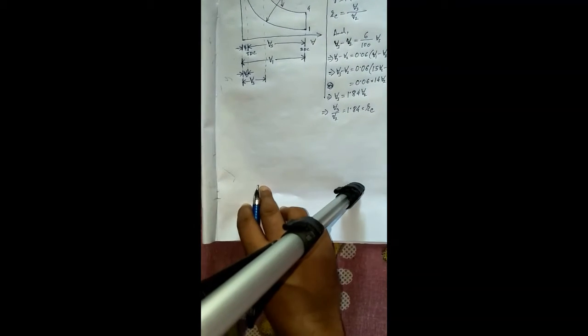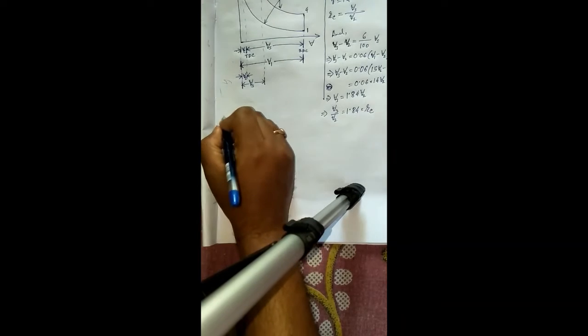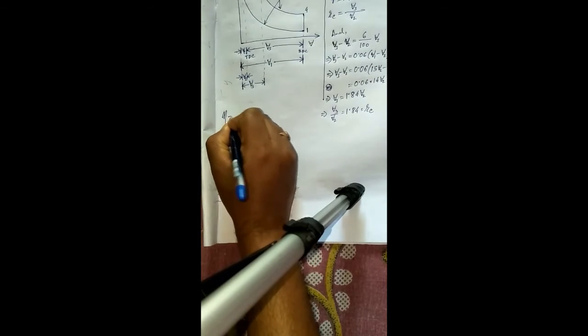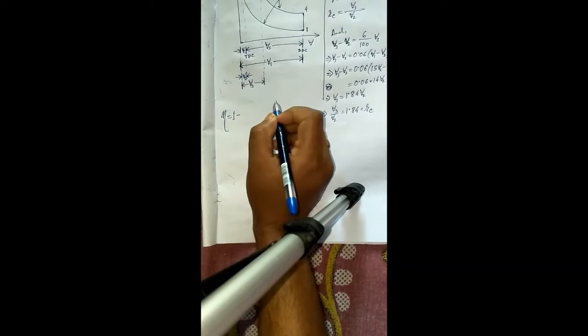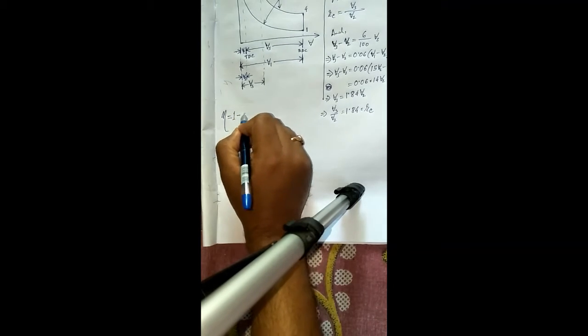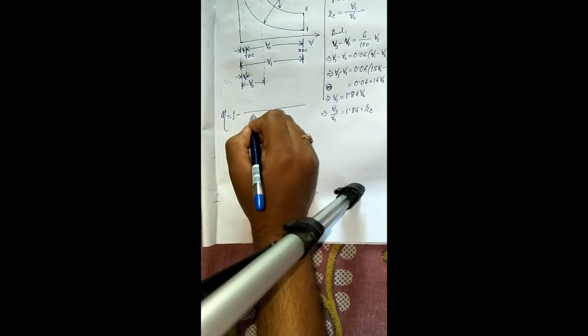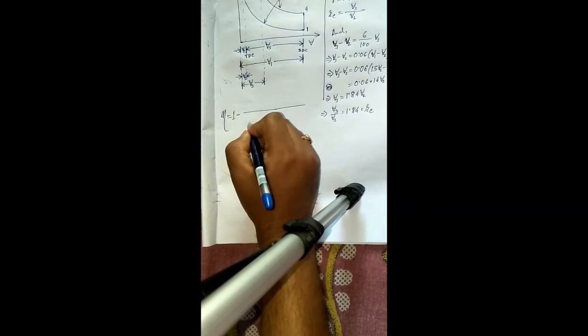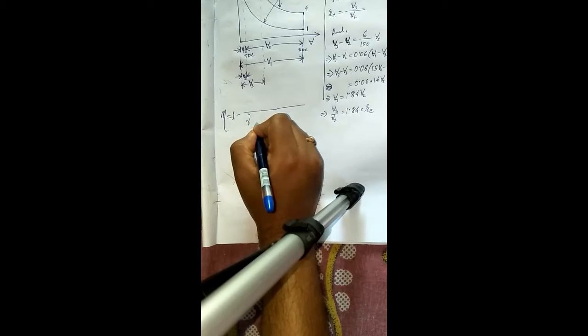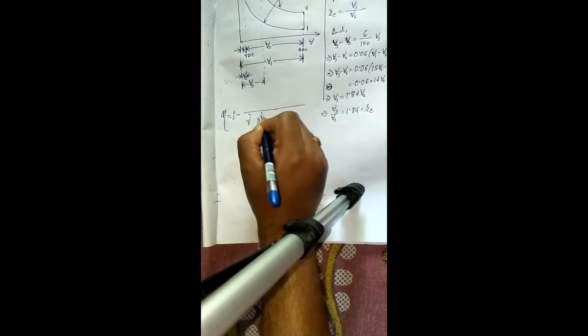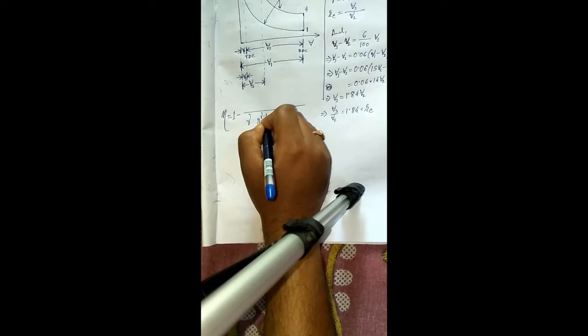Fine. So now the efficiency. We know that the efficiency formula for a diesel cycle is eta equals 1 minus 1 by gamma into the compression ratio to the power gamma minus 1 in the denominator.